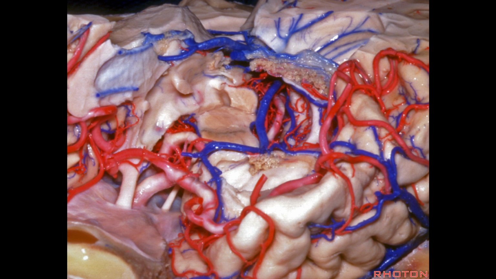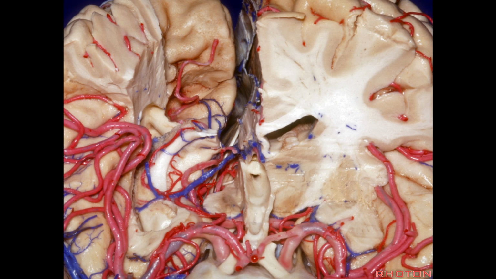Well, here's a hemisphere now, and this is the superior temporal gyrus. Here's M1 coming out. You find it medial to superior temporal gyrus. And the major trunks are going to be running backwards then, in large part, medial to the superior temporal gyrus. Here we're looking from anterior, M1, here medial to superior temporal gyrus. And then the main trunks run back medial also to the superior temporal gyrus.